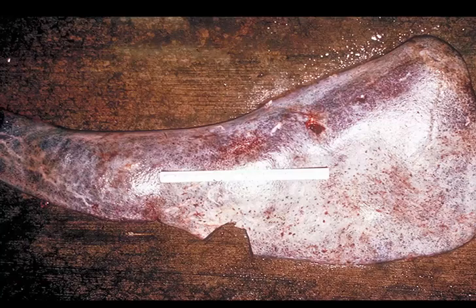Okay, moving on to slide number 4. This is tissue from a horse. Can you give me a morphologic diagnosis and a cause? Okay, time's up on this one.